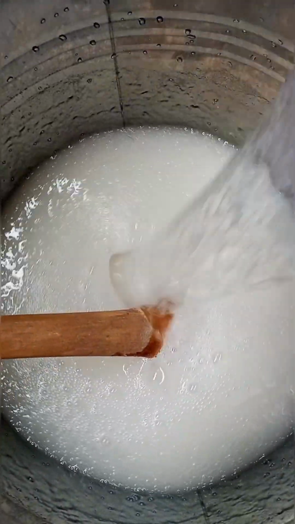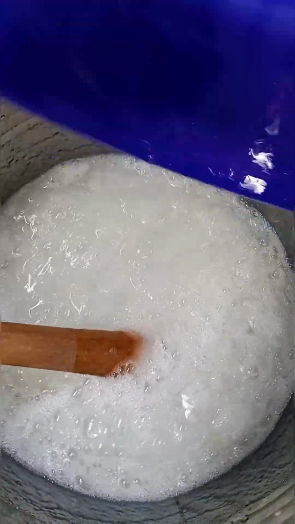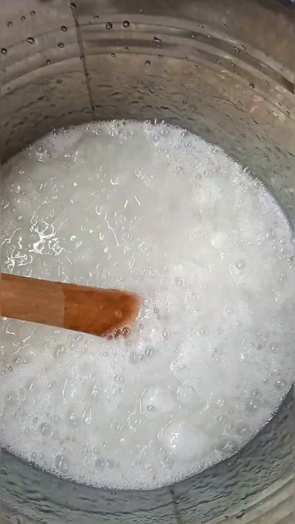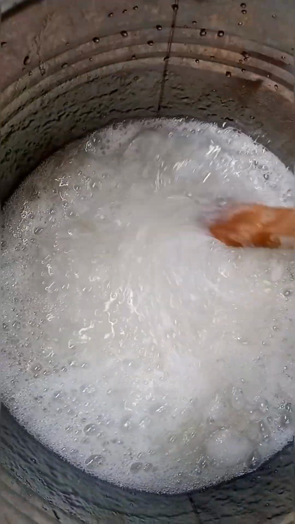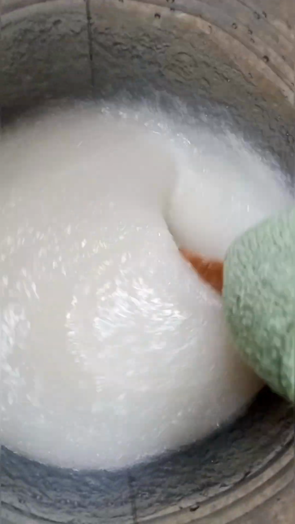Now I'm adding our SLS in water, and I'll continue to turn. If you are tired of turning, you can look for someone to assist you, but make sure you don't stop turning. That is the only way you can get a very transparent liquid soap without lumps.